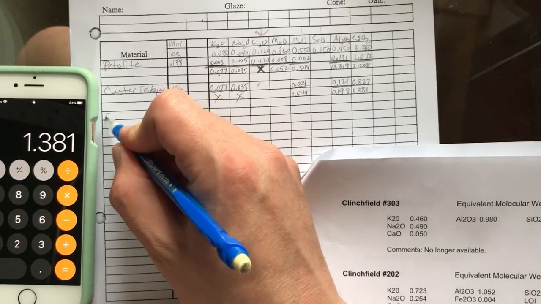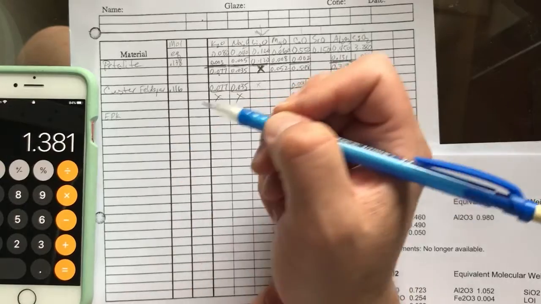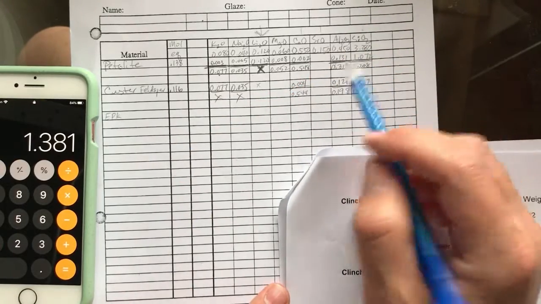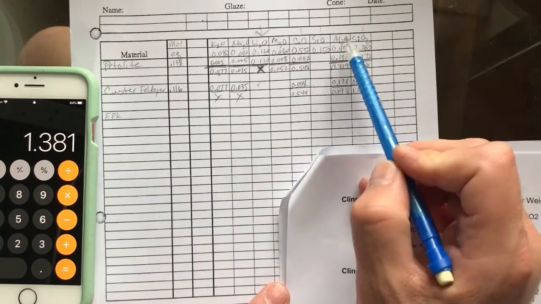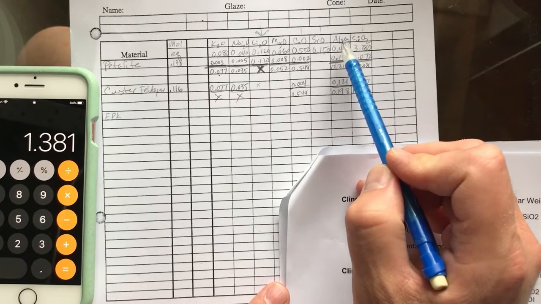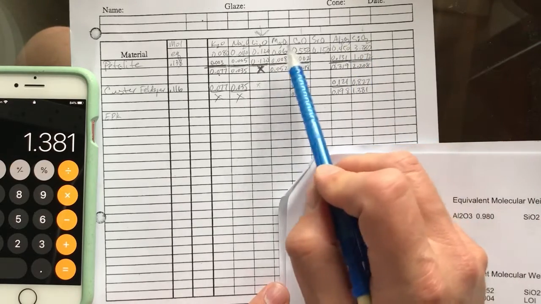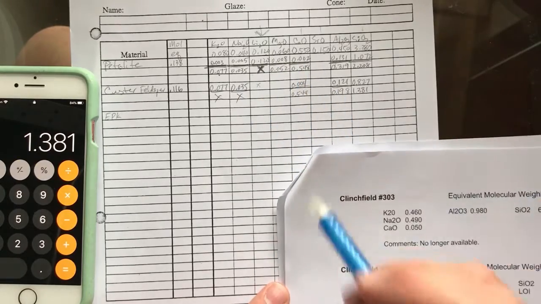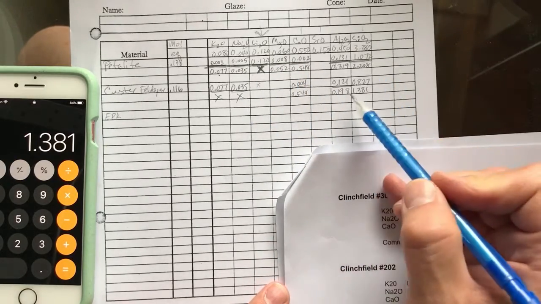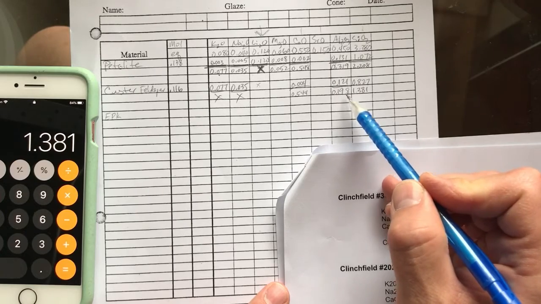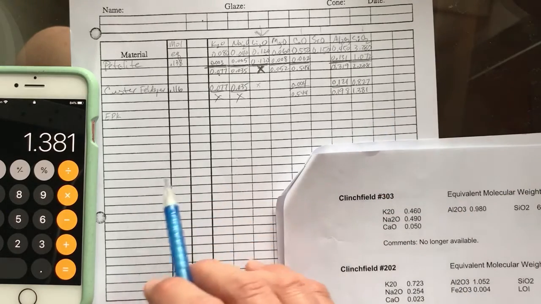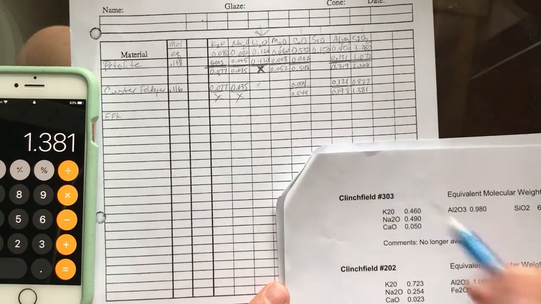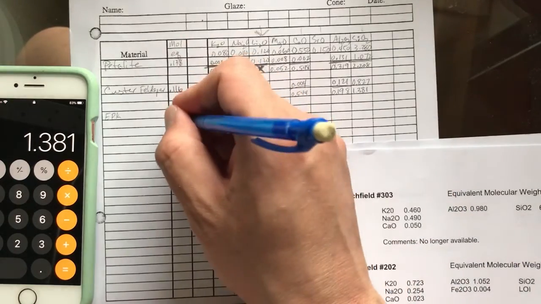So this next one, I'm going to go with EPK, because I want to go for alumina, and when I use a clay, I'm going to go for alumina. I'll get alumina and silica, also maybe some other negligible things over here, but let's not worry about that quite yet. So alumina, I need 0.198.